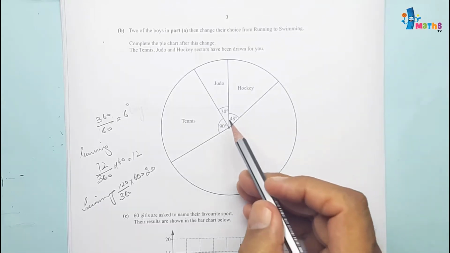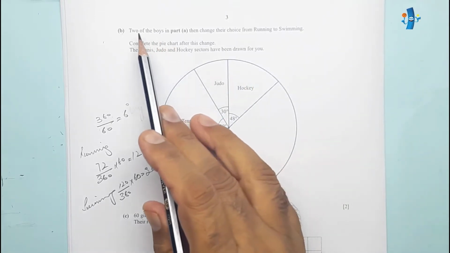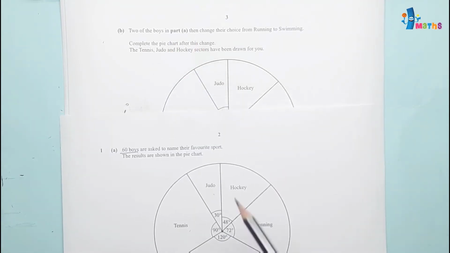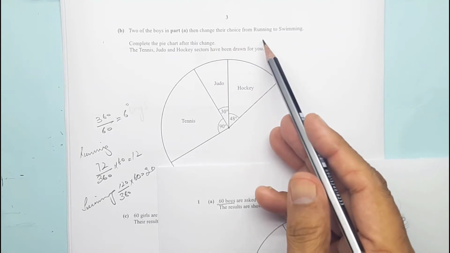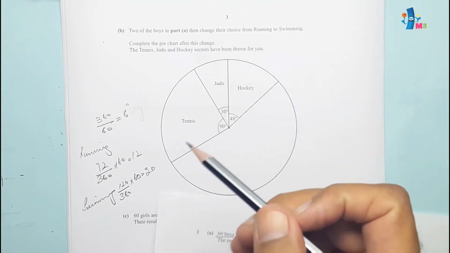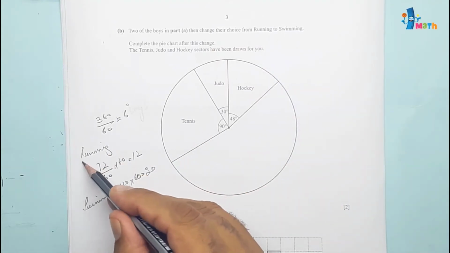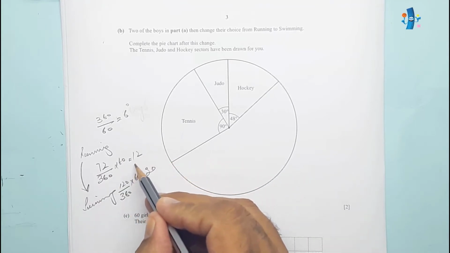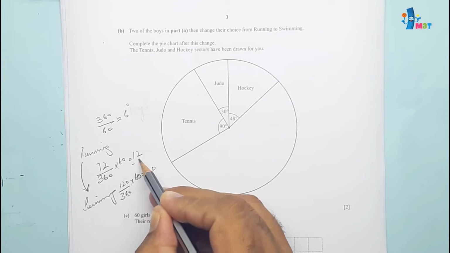Now they are saying that two of the boys in part A change their choice from running to swimming. So according to the new situation, we have minus 2.